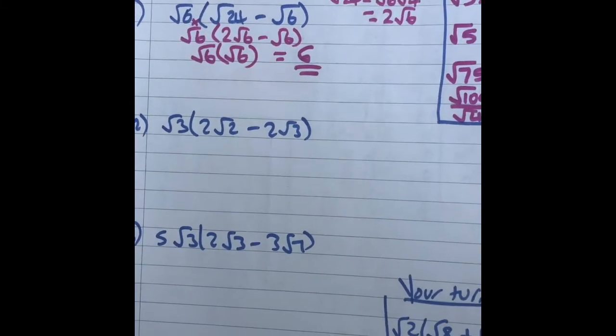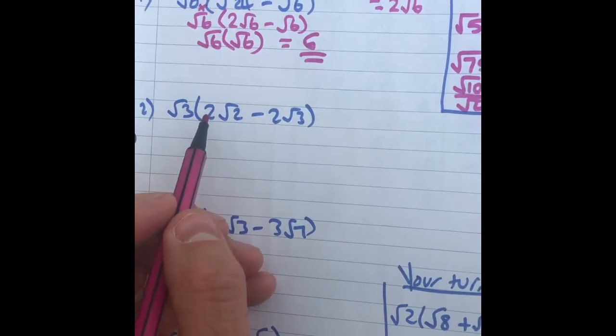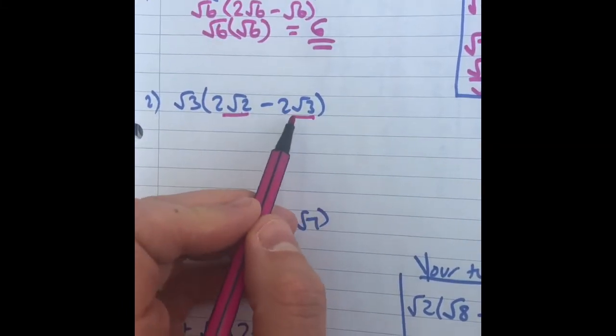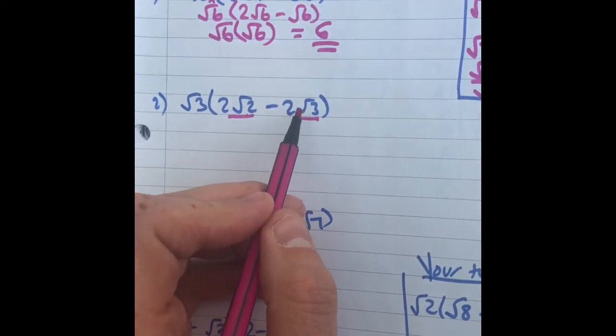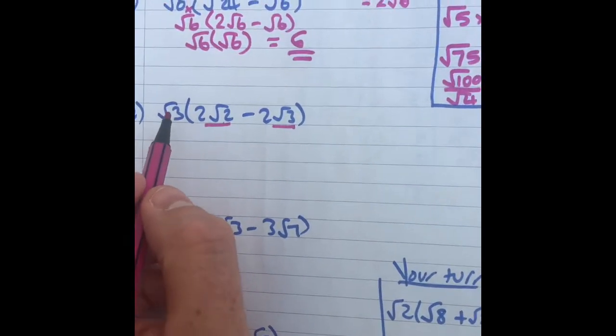And that's the type of questions you're going to get at GCSE. They like them to simplify down to something like that. Right, this next one's a little bit different. This one and this one can't simplify anymore because it's gone down to 2 and 3. There's nothing else that goes into those apart from 1. So you're going to have to just expand out this one.